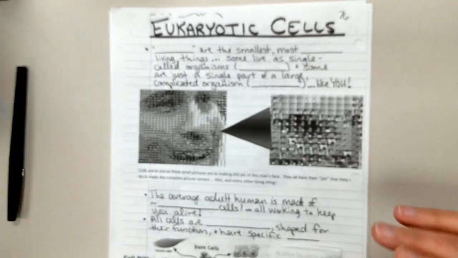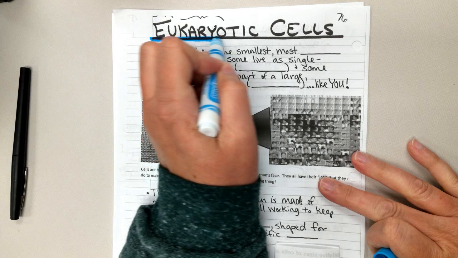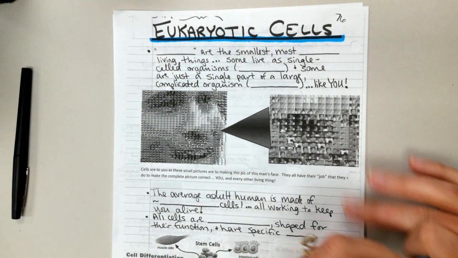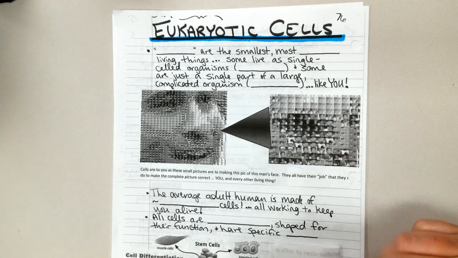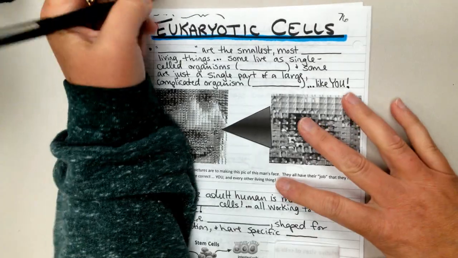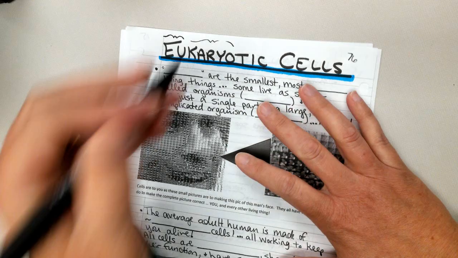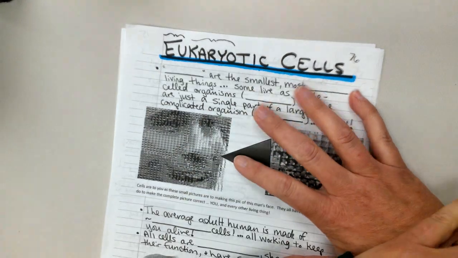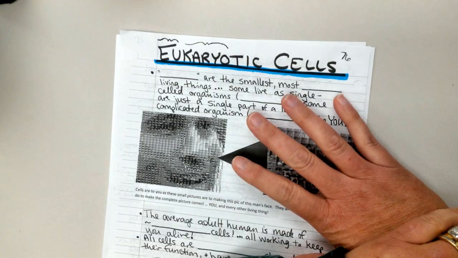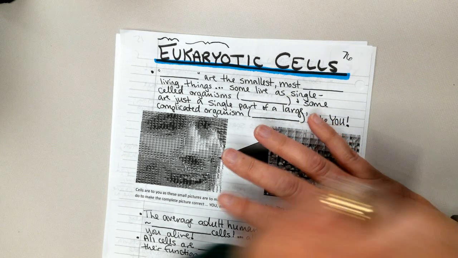Eukaryotic cells, some word parts that you need to make sure you know. Y'all are coming up on the STAR test, and you have to know these words. That's why I saved this information. It works out, and I saved it for right now because it is extremely important for you to know for the STAR test and just to understand biology.